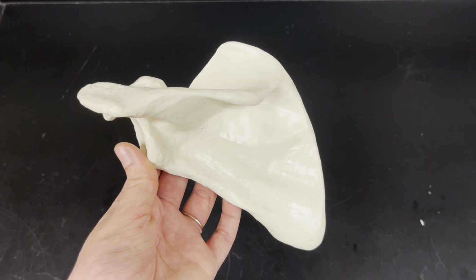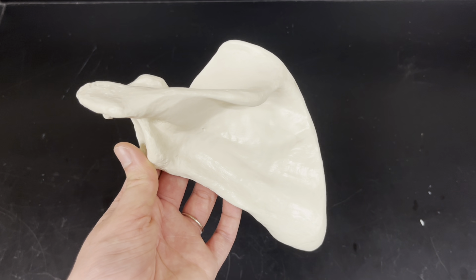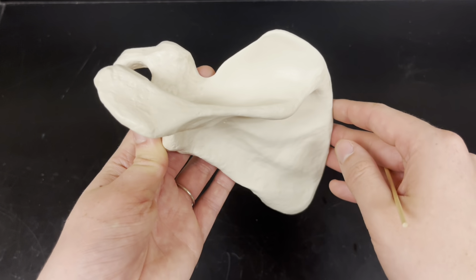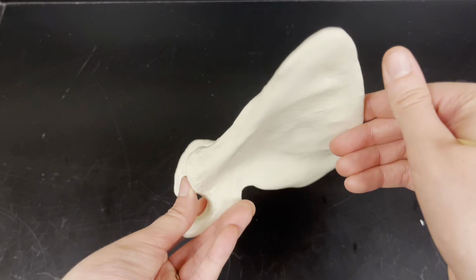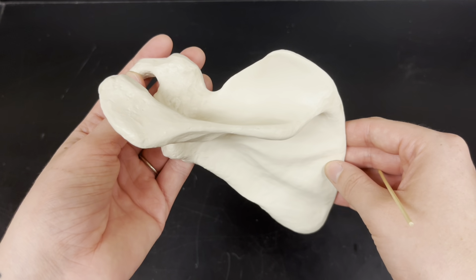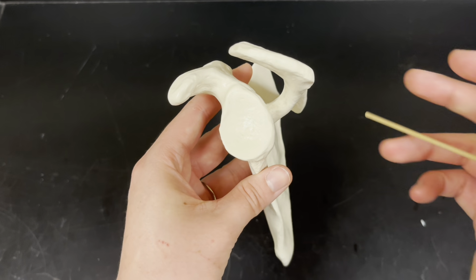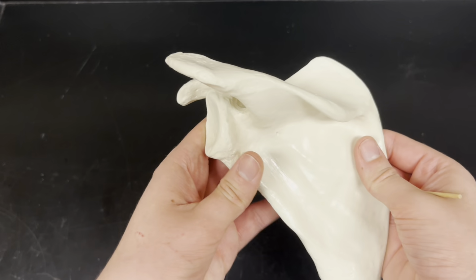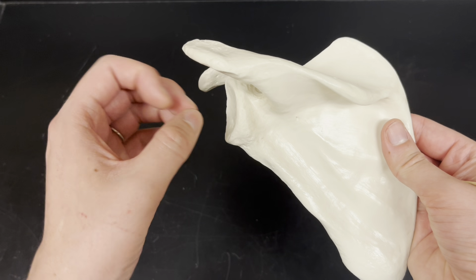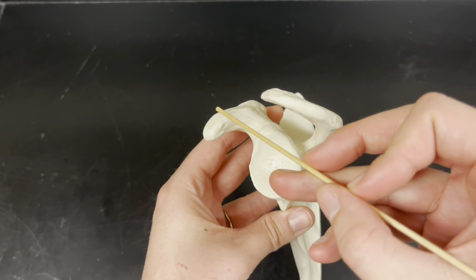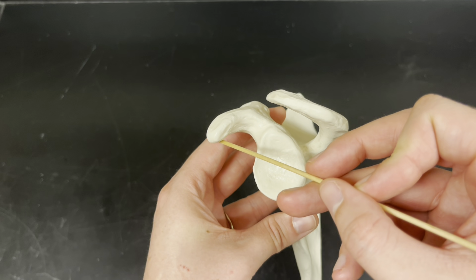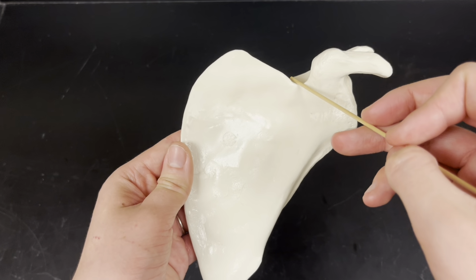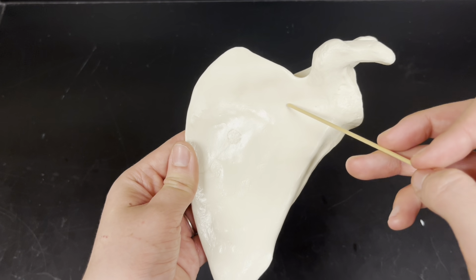This is one of those times where the names of these features can really help because it's already told you which way is up and which way is down. So we know the bone does not go like this, but rather goes like this in the body. Moving on, this is going to be our glenoid cavity right here. And this is actually where the humerus is going to fit into that joint. Next, we're going to have our coracoid process right here. Moving on, we are going to have our suprascapular notch and our subscapular fossa.